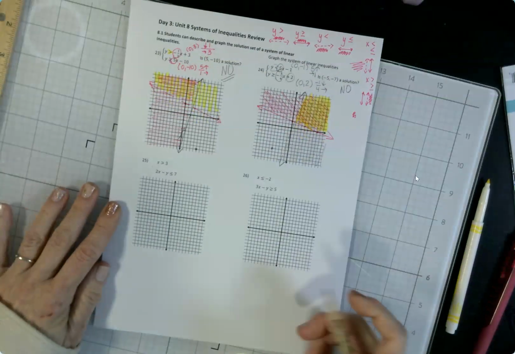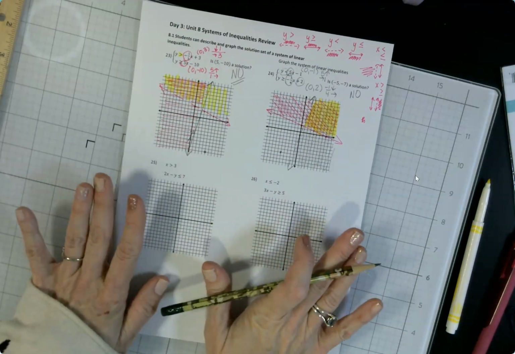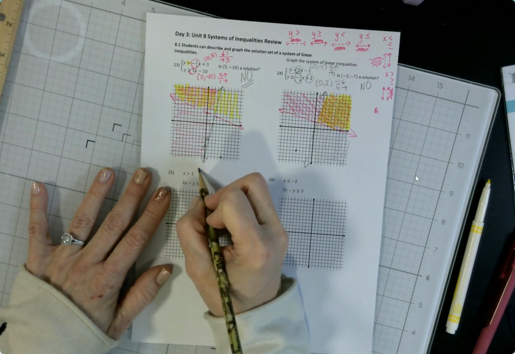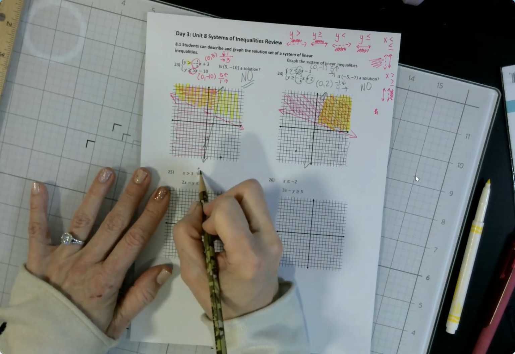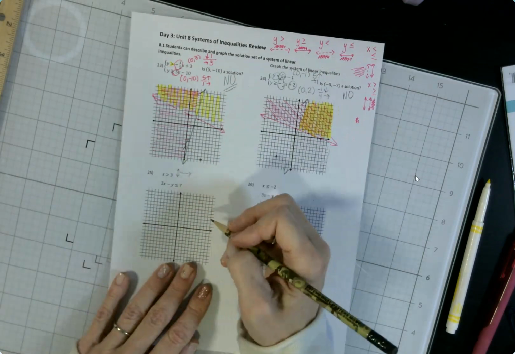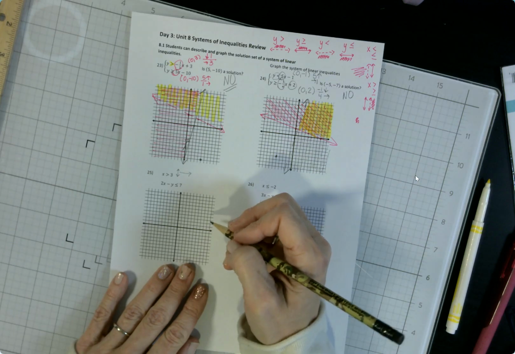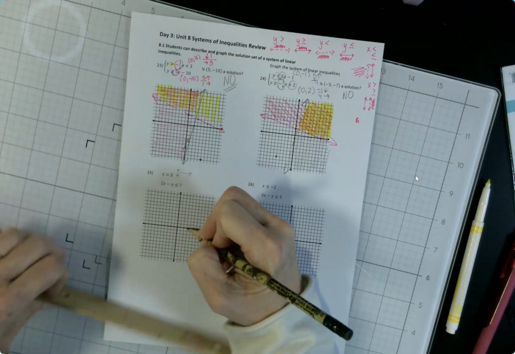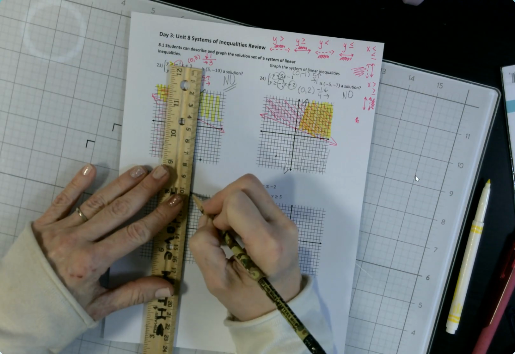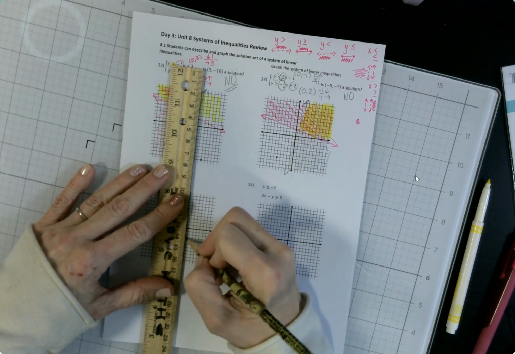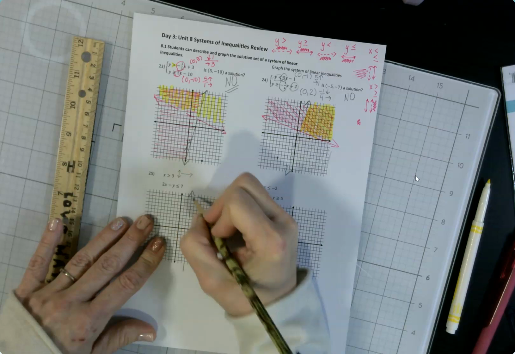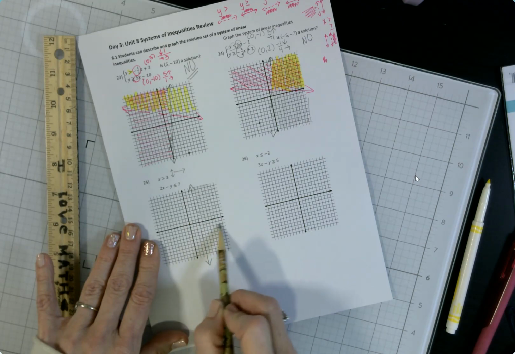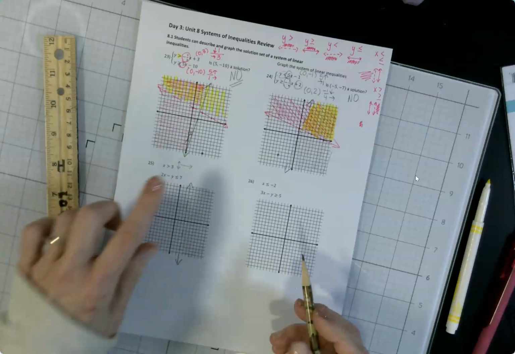Okay, let's go ahead and do this. We're just going to graph the system. So this is x is greater than 3. Remember, that's a vertical line. Greater than would be in this direction. So I am going to go to 1, 2, 3. It is a dotted line. Okay. And then I'm going to shade greater than 3 is on this side. Okay, so that's that one.